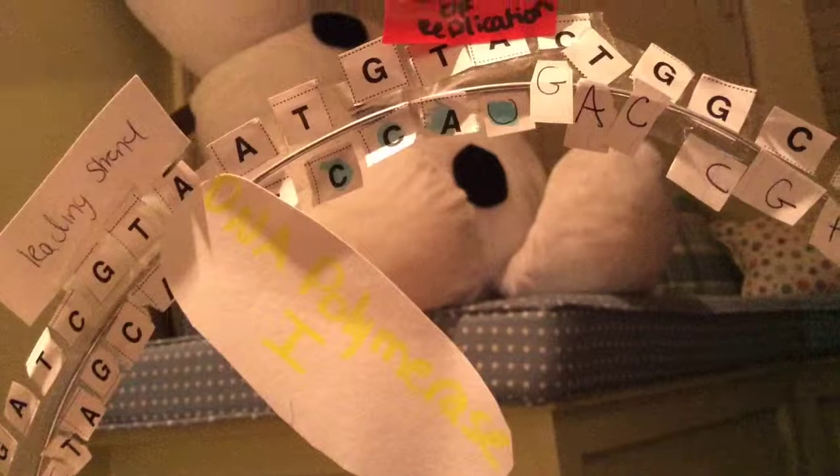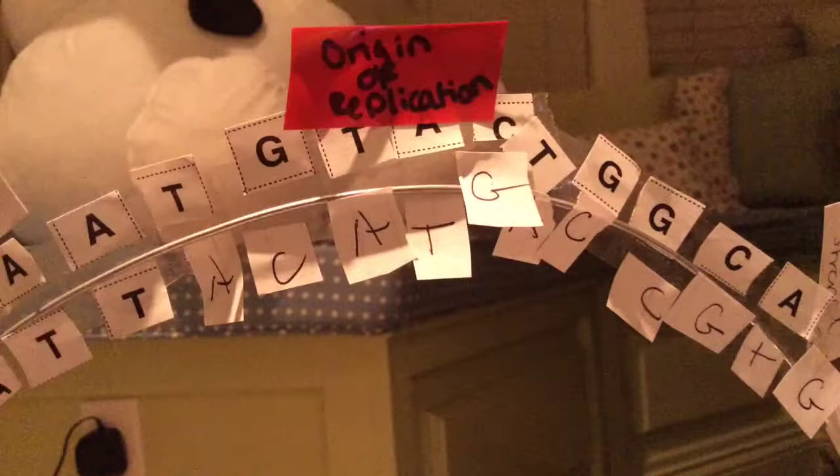Finally, the DNA polymerase 1 takes off the original RNA primers and replaces them with DNA nucleotides. And then after that, ligase closes the gaps.